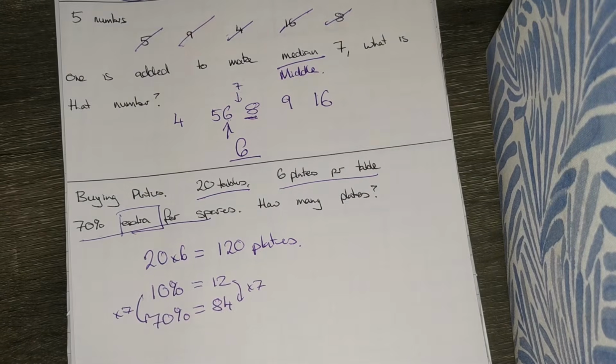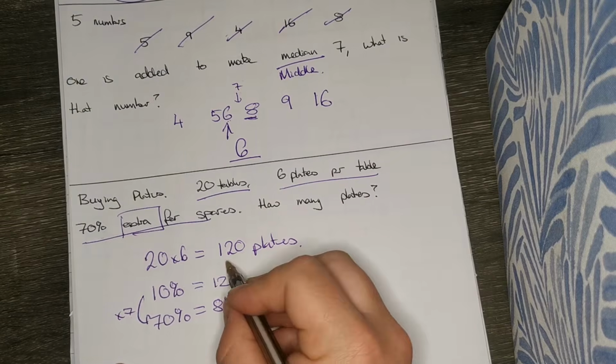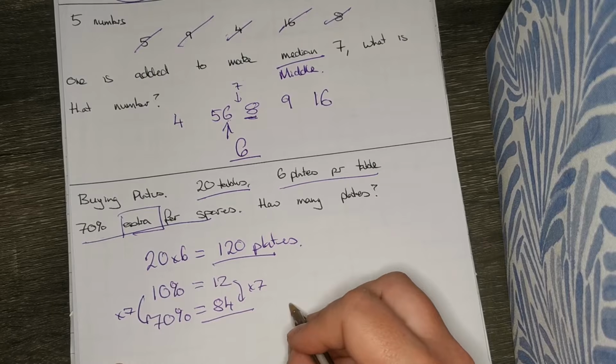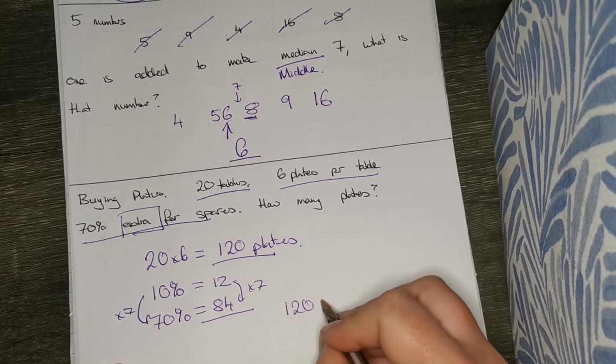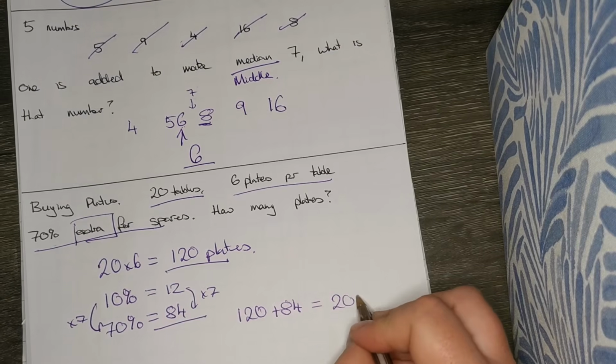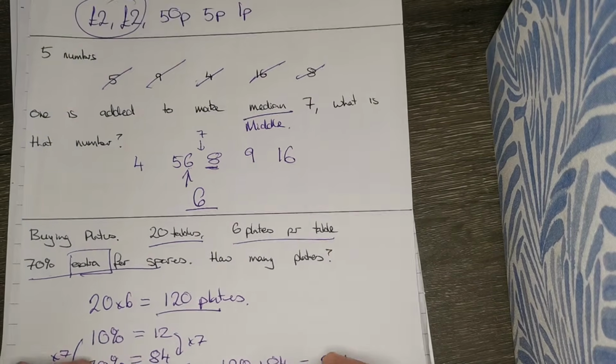Again, use your calculator for these things. So I've got 120 plates as my base level. I've got my 70% extra, so I just need to add them together. So 120 plus 84 should be 204 plates.